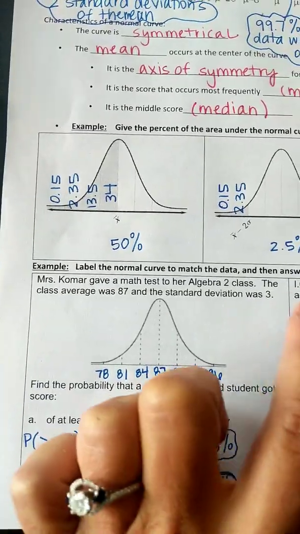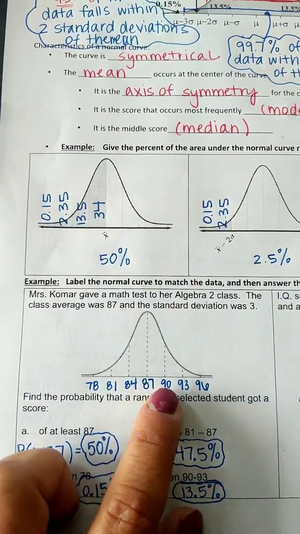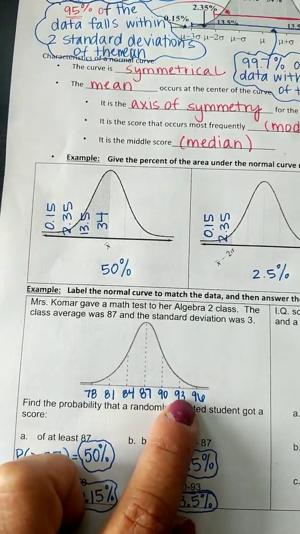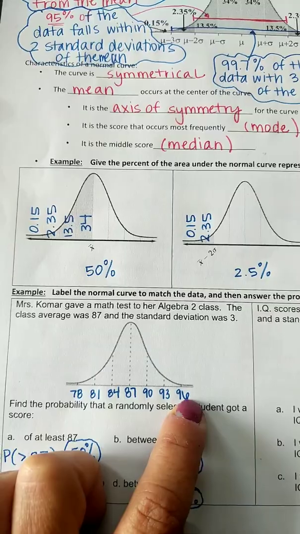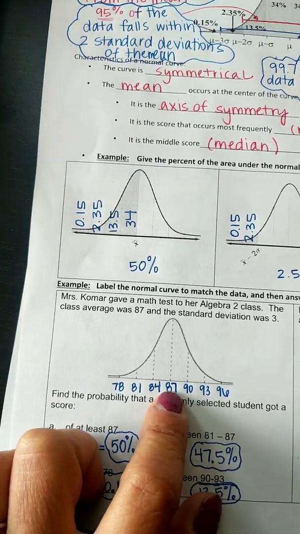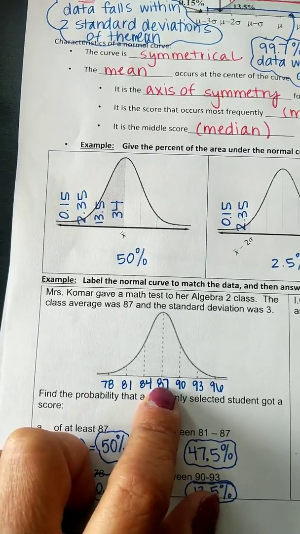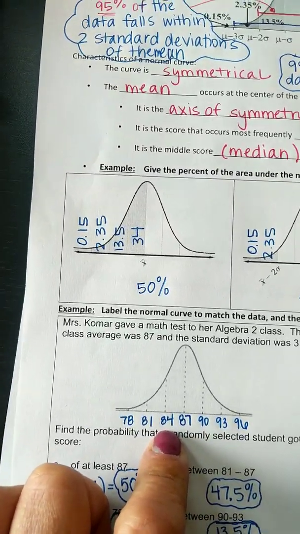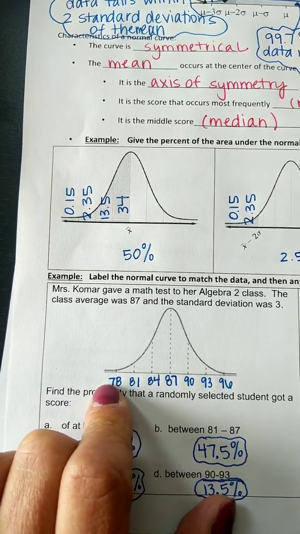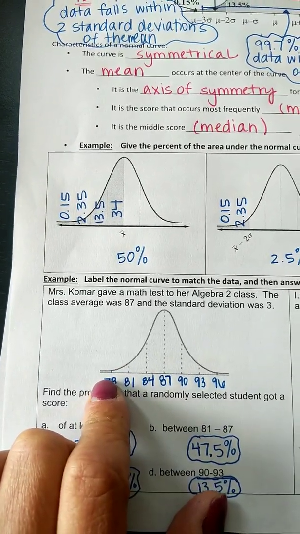Then I'm going to take the standard deviation they gave me and add that. So 87 plus 3 puts me at 90. Add 3 again, 93. Add 3 again, 96. That would be 3 standard deviations above the mean. Then I go below, so now I'm subtracting the standard deviation. 87 minus 3 gives me 84. Minus 3 again, 81. Minus 3 again, 78. That would be 3 standard deviations below.